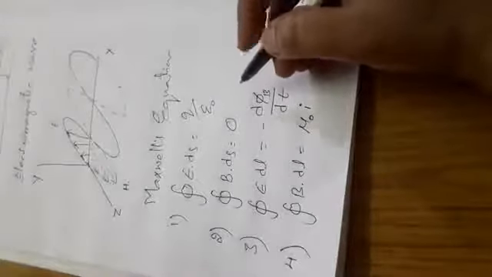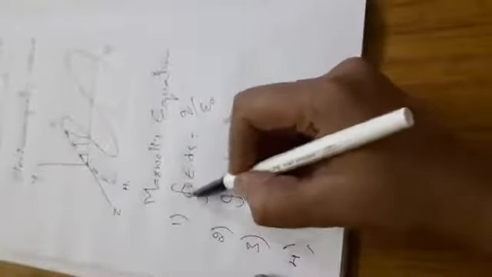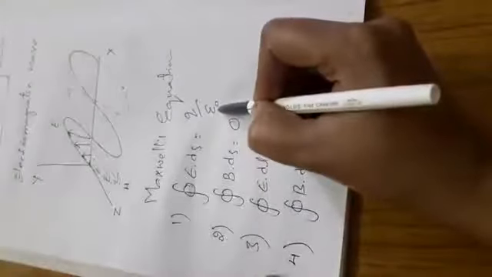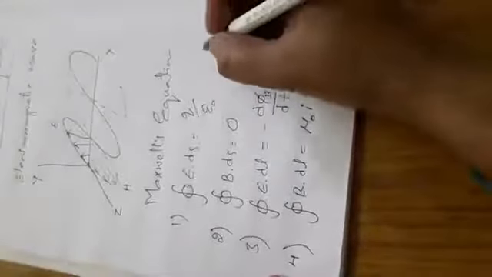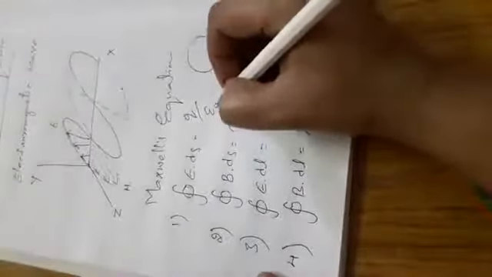So first of all we will discuss each and every equation, and after that we will derive these equations. Okay, so the first one is the closed surface integral of E dot ds is equal to Q by epsilon naught. This is nothing but the Gauss law of electrostatics, which states that the electric flux through a closed surface is equal to the charge enclosed by this particular surface divided by the permittivity constant.